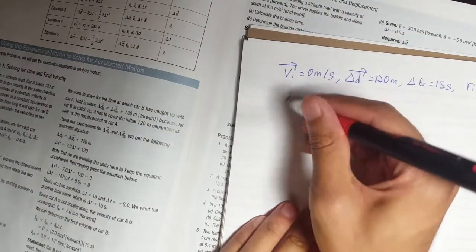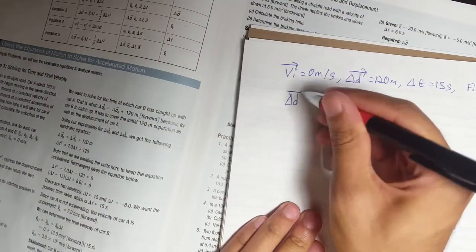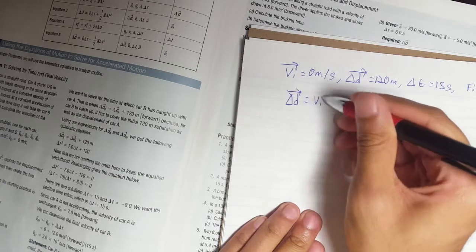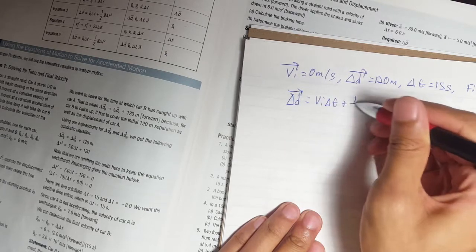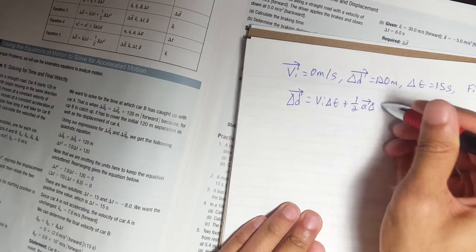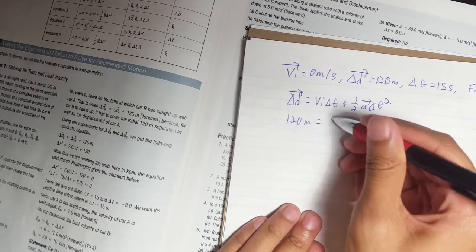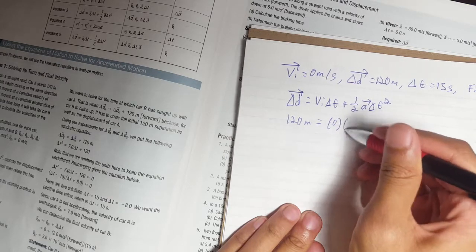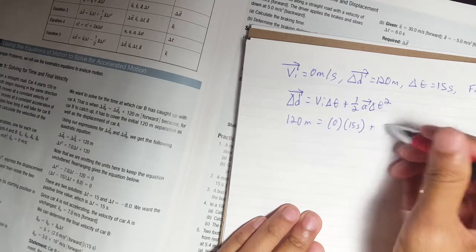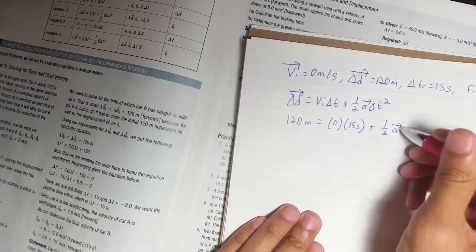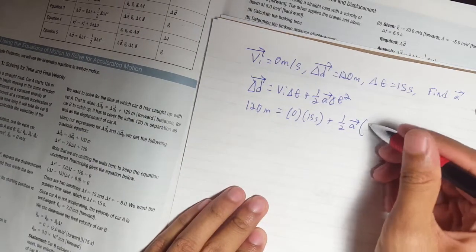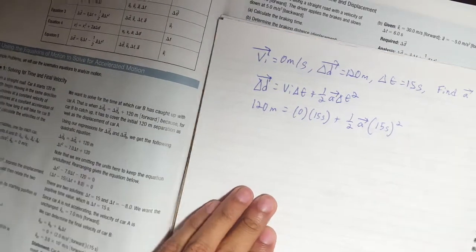So let's do displacement equals vi times time plus half acceleration times time squared. Displacement is 120 meters, equals 0 times 15 seconds plus half acceleration times 15 seconds squared.